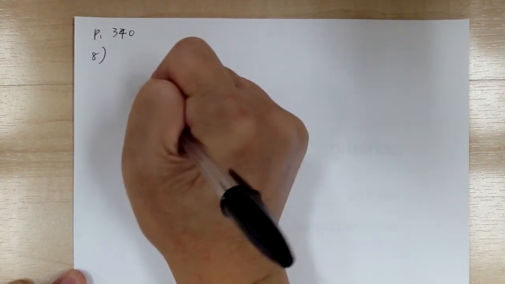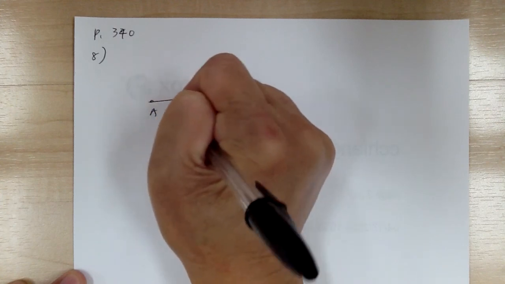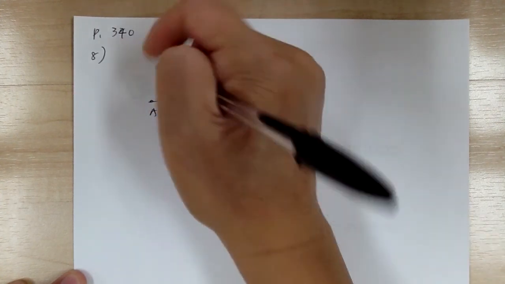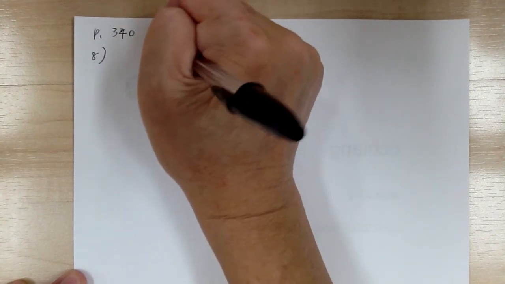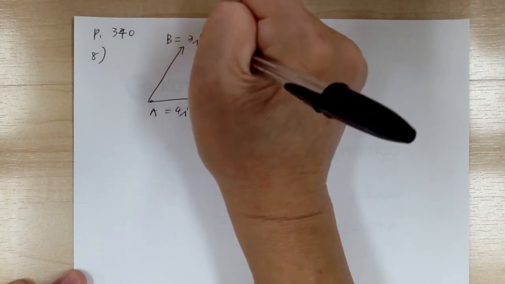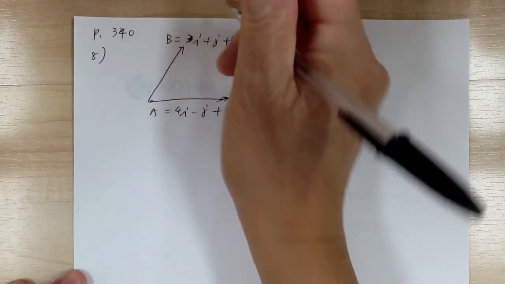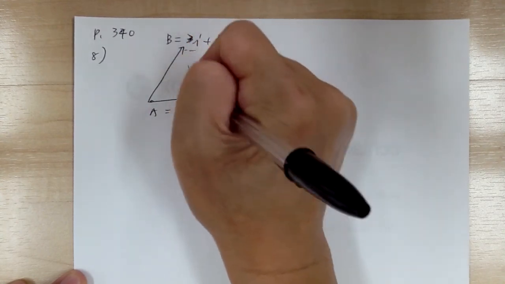Okay, so you have the vector A equal to 4i minus j plus k. And you have the vector B equal to 3i plus j plus k, and you're looking for the area of the parallelogram.